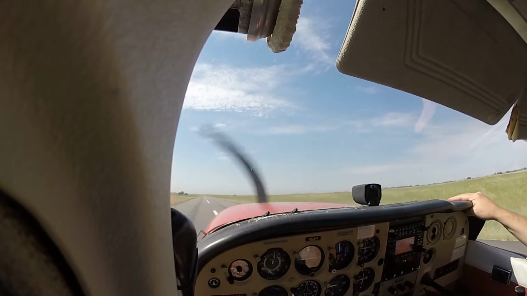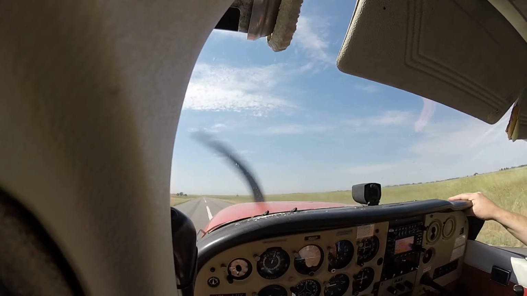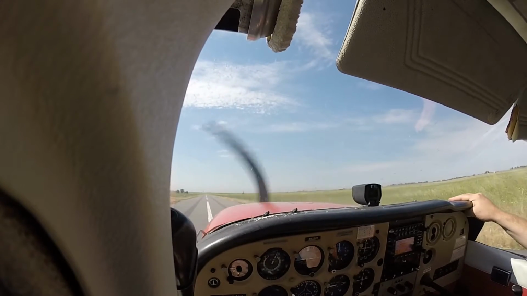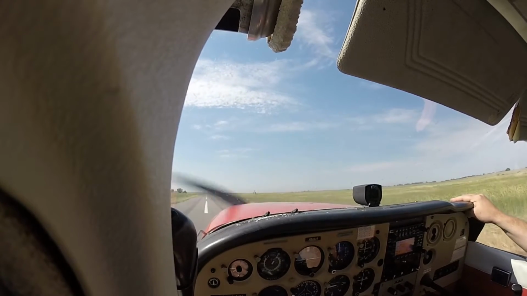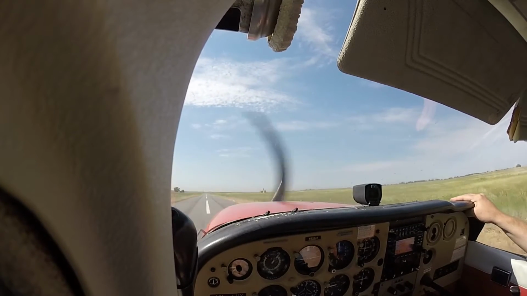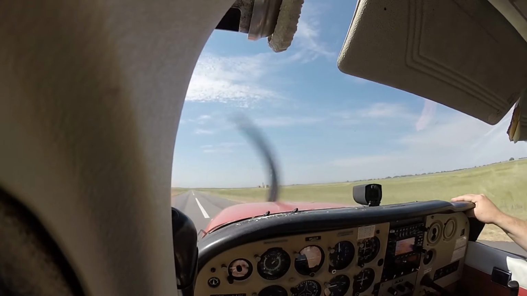Right on center line. There you go. Plat Valley, Delta Whiskey, midfield left downwind, 15, full stop, Plat Valley.